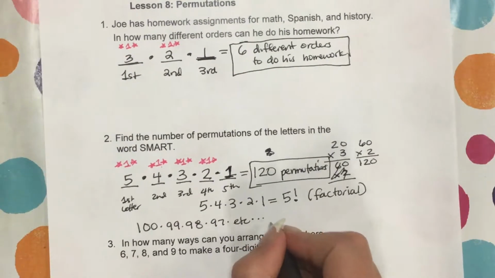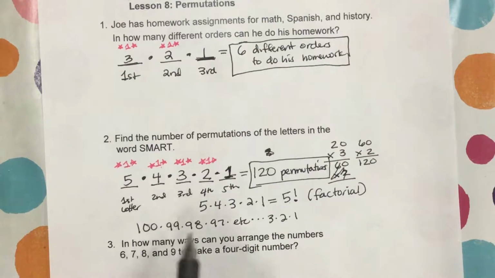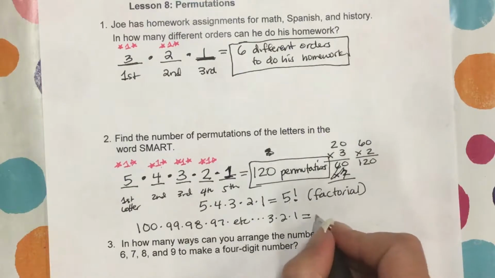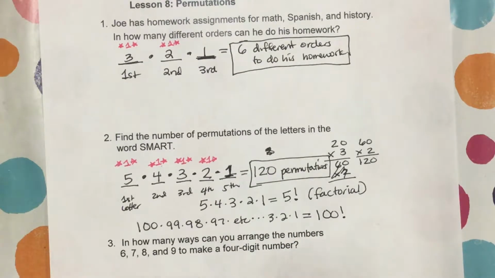And then it goes to 3 times 2 times 1. So 100 times 99 times 98 times 97 times 96 times 95 times 94, and so on, times 3 times 2 times 1, all the way down there. A much easier way to write that would be 100 factorial. So that's what that means right there. It's not a really excited 100. It's just 100 multiplied by all the numbers that happened before it.